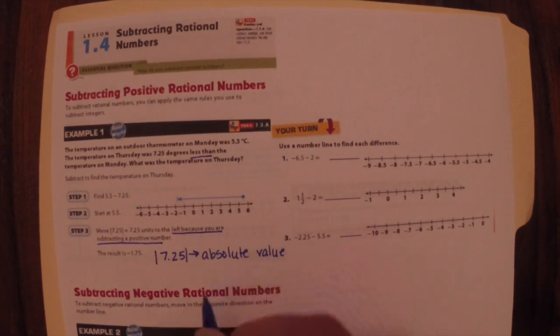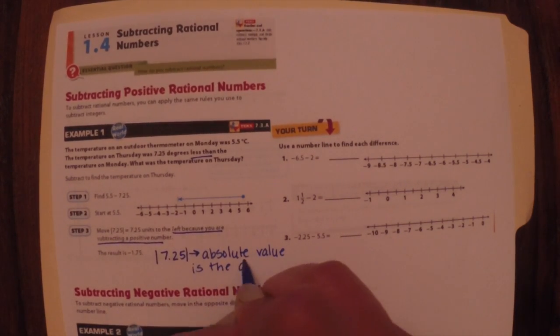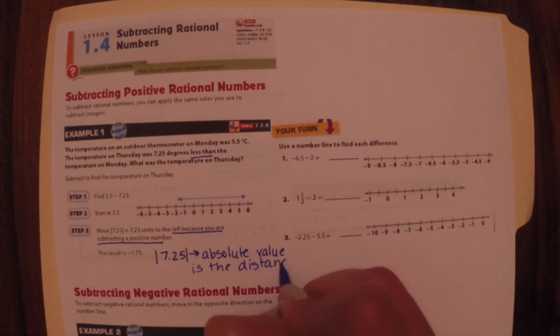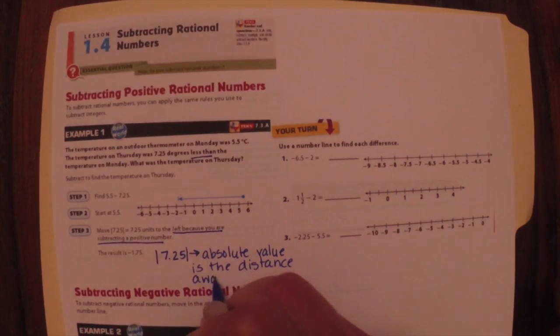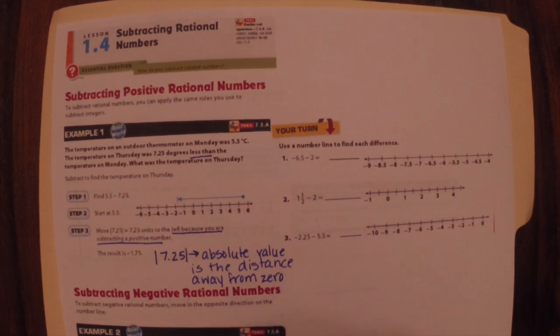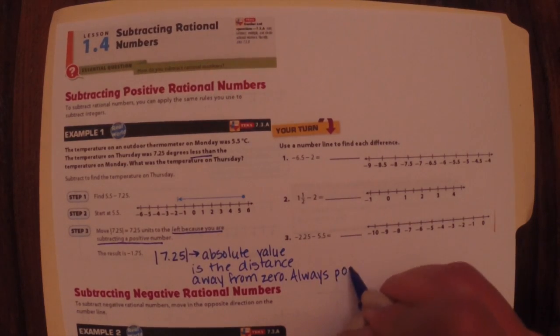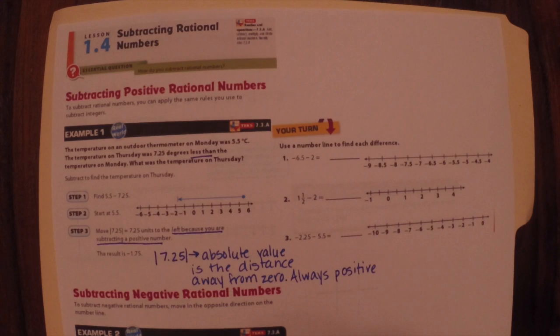You need to know that absolute value is the distance away from 0, and it's always positive. Go ahead and write that too, because if you think about it, distance is always positive. You can't drive a negative amount of miles. Okay, so if you think of distance, it's always got to be a positive.